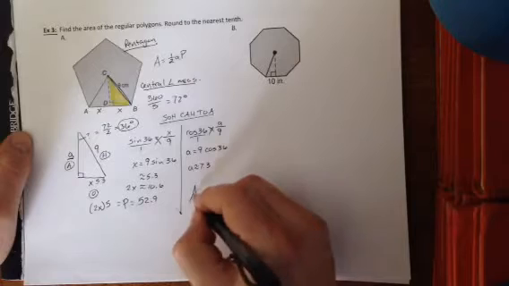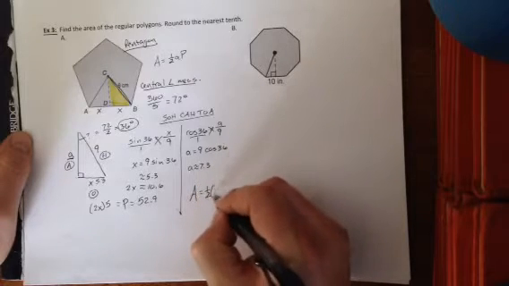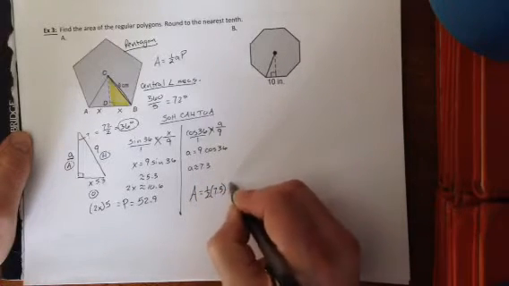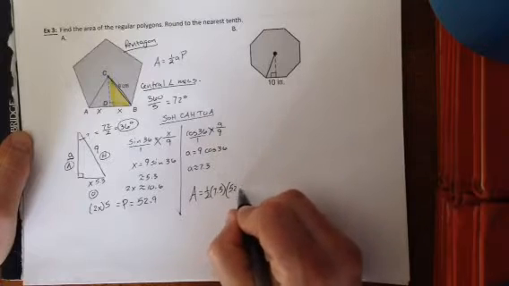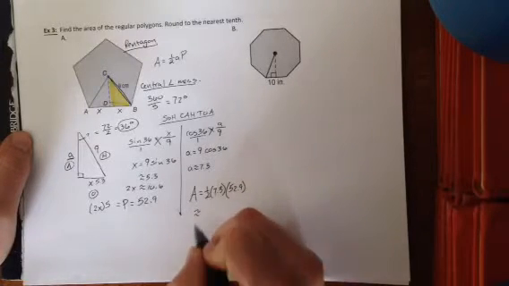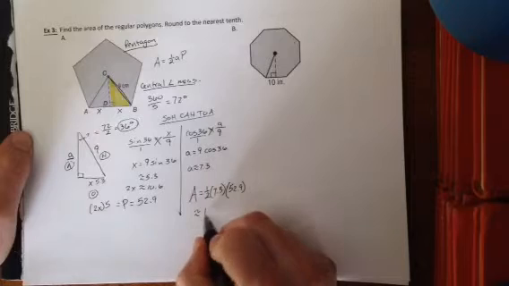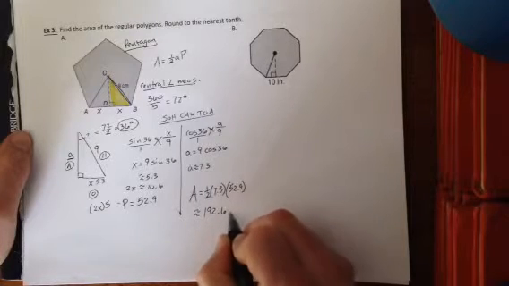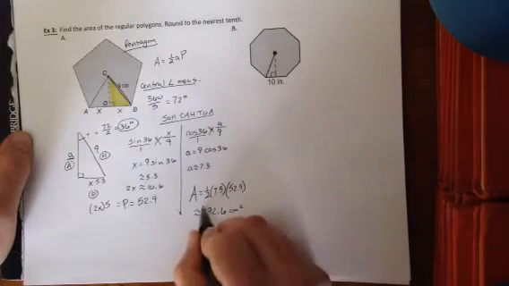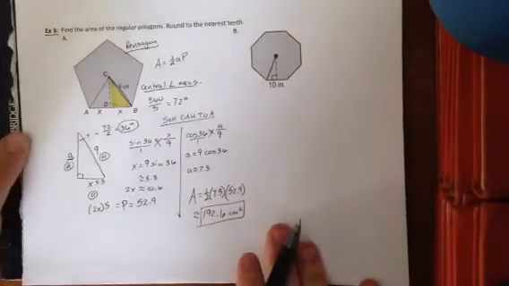And so when I plug in these from my area formula, I'm going to do 1/2 of about 7.3 times that perimeter of about 52.9. And with my calculator, I should get about 192.6 square centimeters for the area of that pentagon.